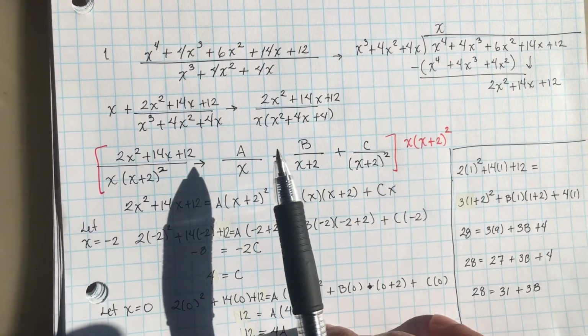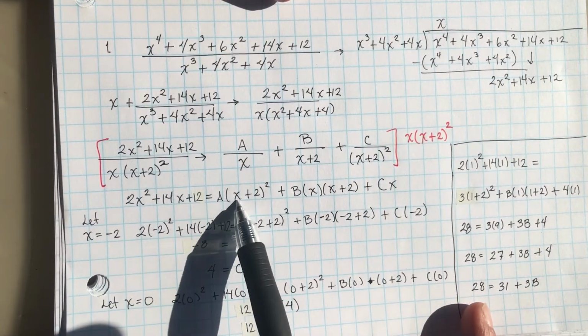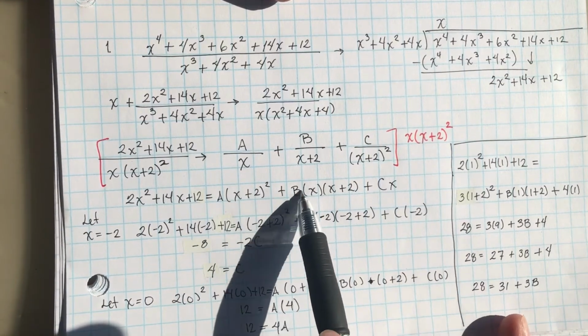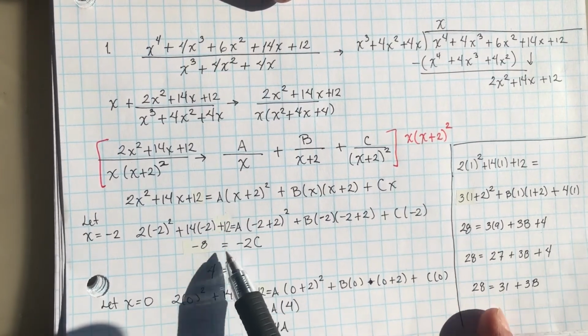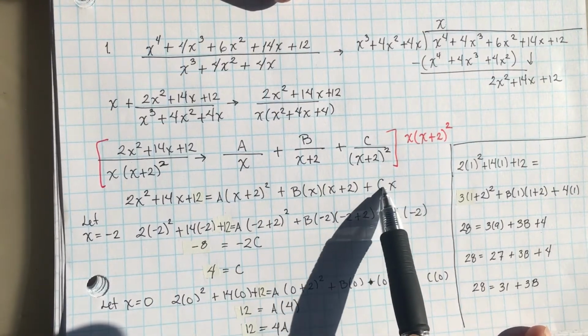And just like we're doing our partial fraction, we're going to let x equal to negative 2. Why? Well, because I want to get rid of one of these so I can solve for the other. All right, so if you notice, if I make x equal to negative 2, this becomes a 0, this becomes a 0, and I can solve for c.